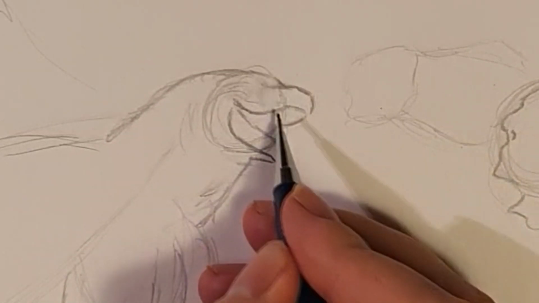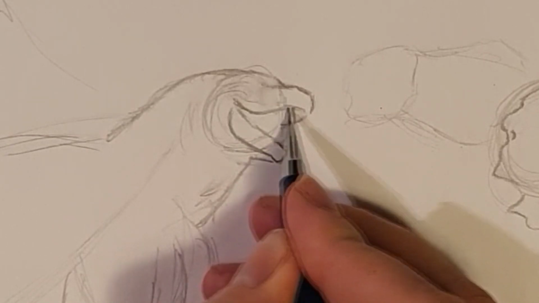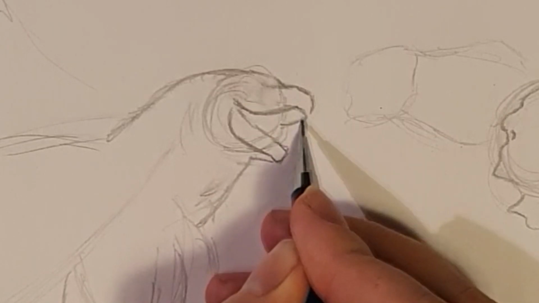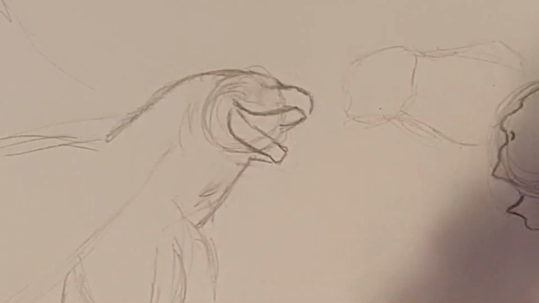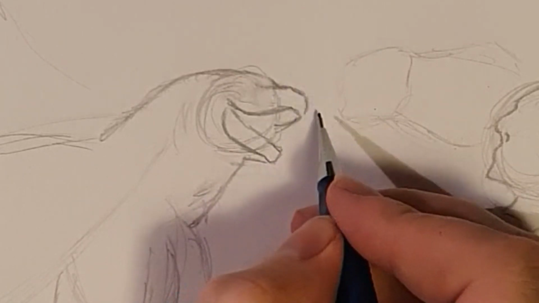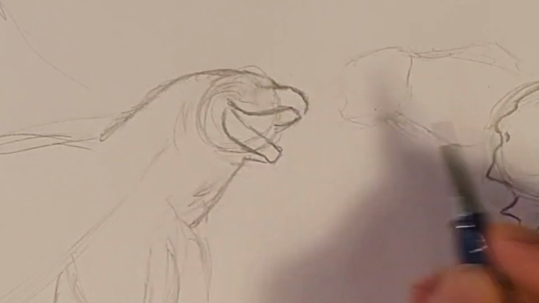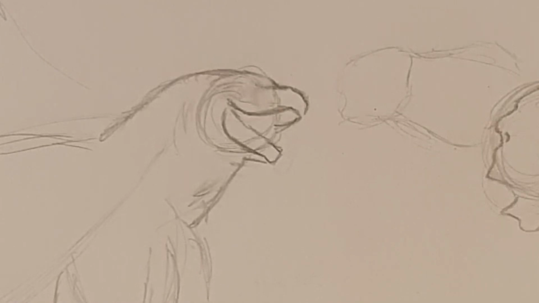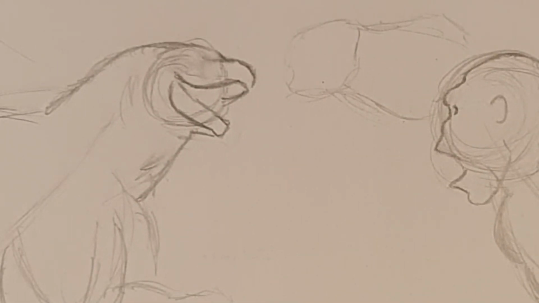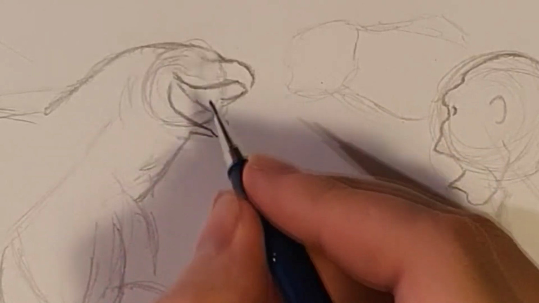And there we have the right size for Godzilla's head. I would say it's a little bit too angled, so I would like it to be a little bit more like looking straight at Kong. But I guess this is kind of fine.